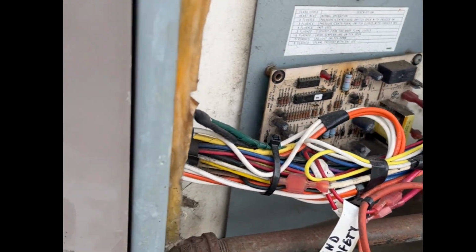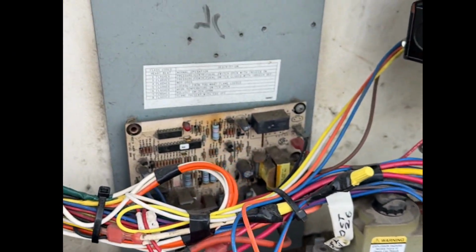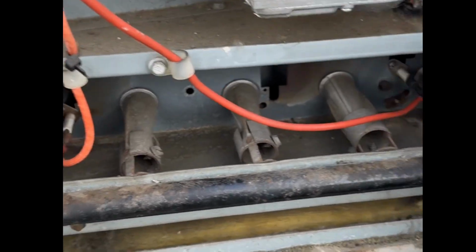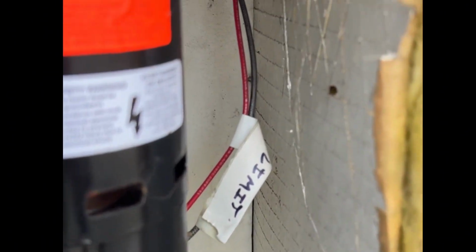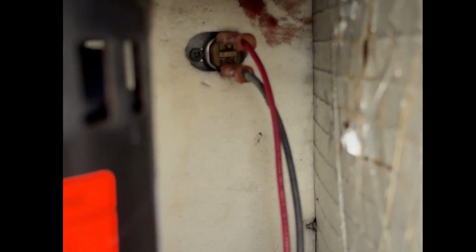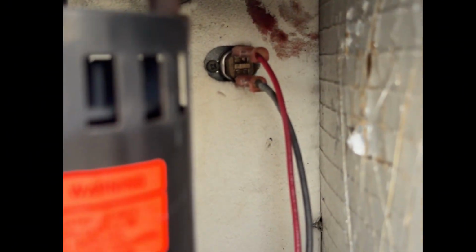Moving along over to the heating section. This is a gas burner unit. I'm gonna just check those wires, make sure those limits at the bottom are okay. I noticed this limit switch, it was popped out. You can see that middle tab there.